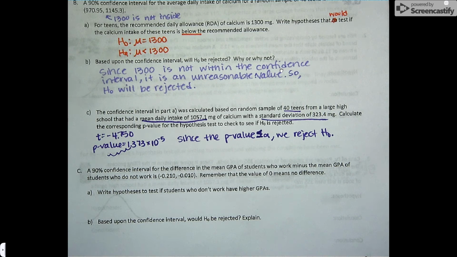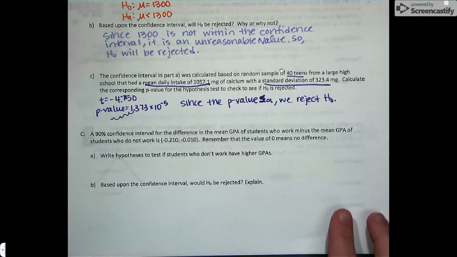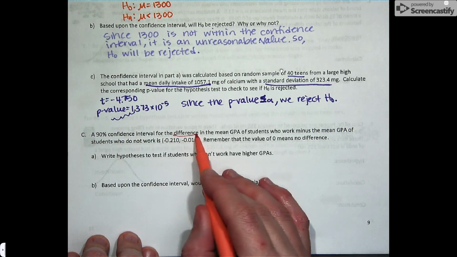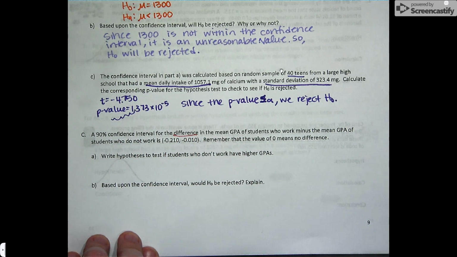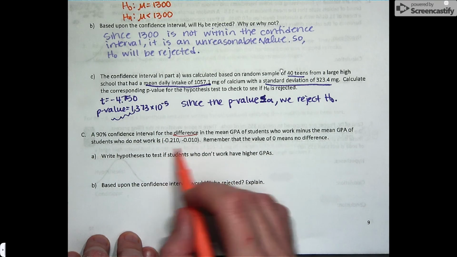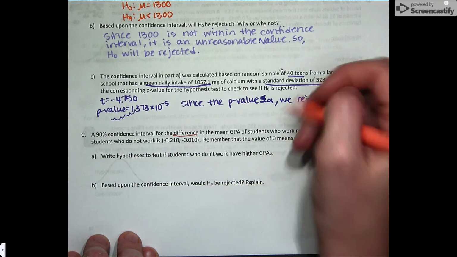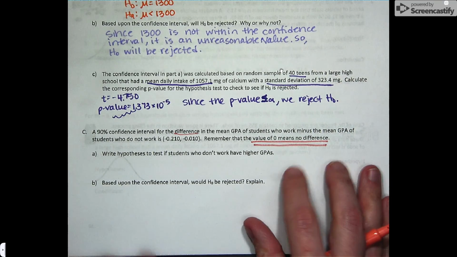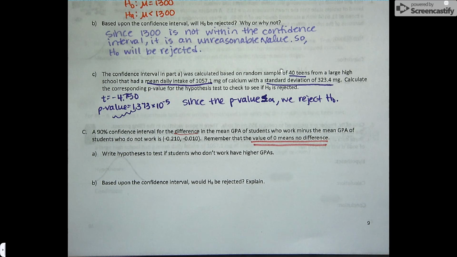Right, so let's finish up our last example. Like I said, this also works for two-sample hypothesis testing. They calculated a 90% confidence interval for the difference in the mean GPA of students who work minus the mean GPA of students who do not work. And that's what they found for the confidence interval. Remember that a value of 0 means that there was not a difference at all, because when we subtracted them, there's no difference. If it's the same thing minus the same thing, that's 0, right?